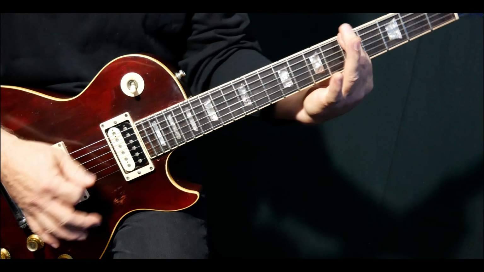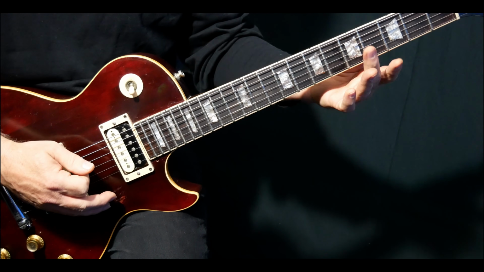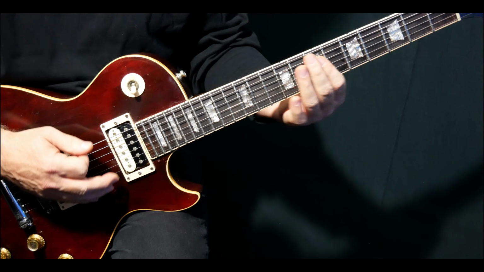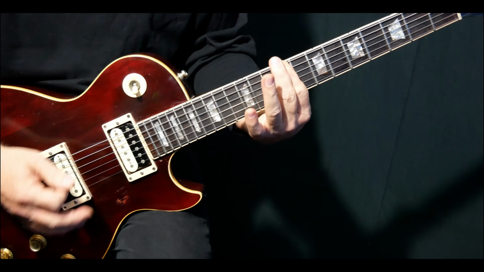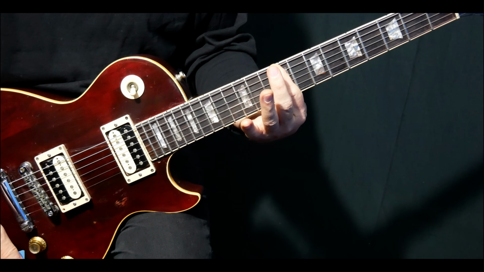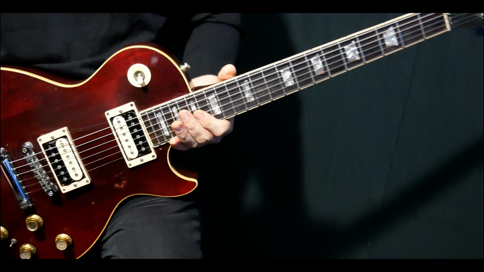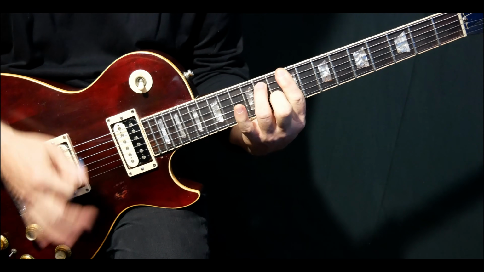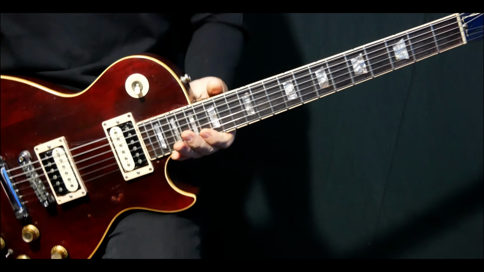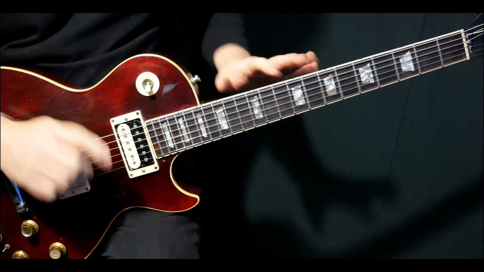So just open 5/5, open 7/7, and then sliding up to the 9th, and then we're into the different part. Okay, so let's play that whole thing up till that point.